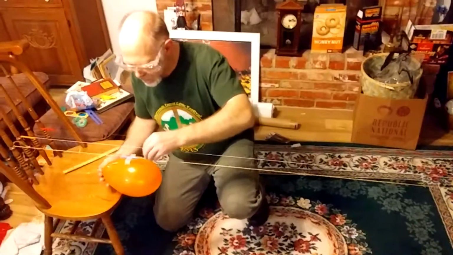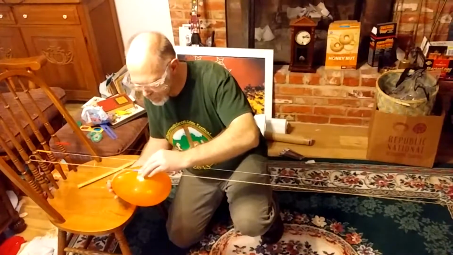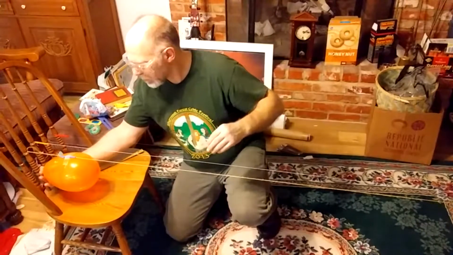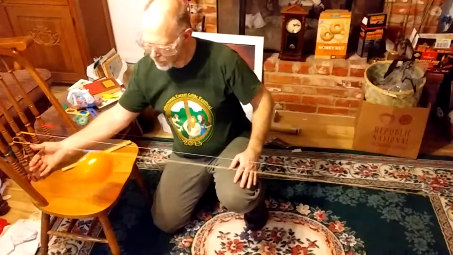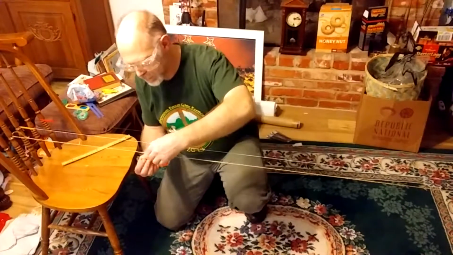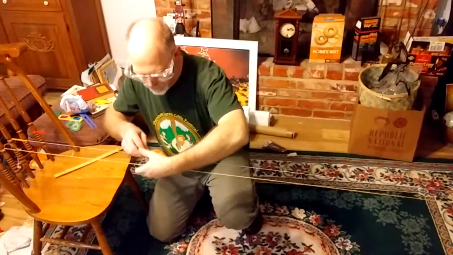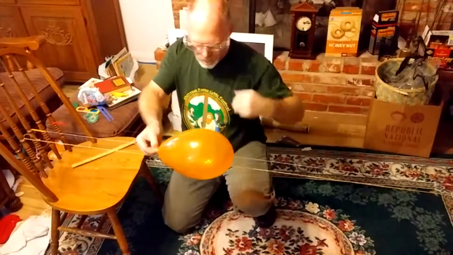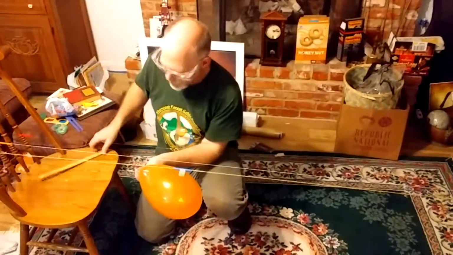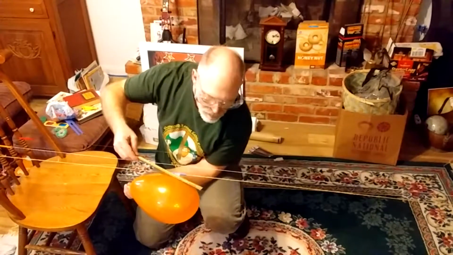Okay, so now we'll take the center here, tape it, pull it back as far as we can. Didn't go anywhere. Yes, it did. Not very much, but it did go somewhere. Let's see this. Centimeters.